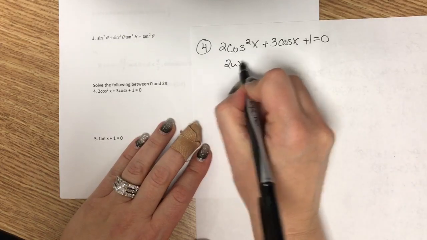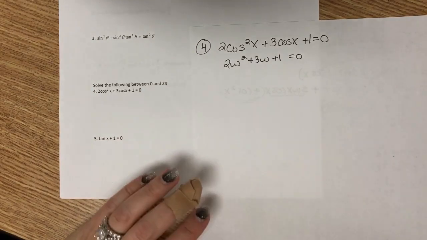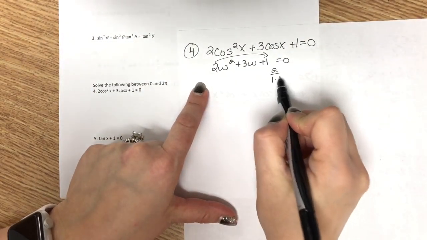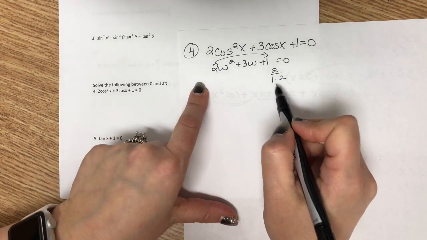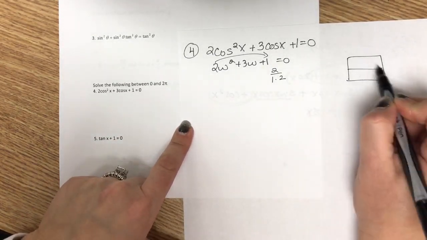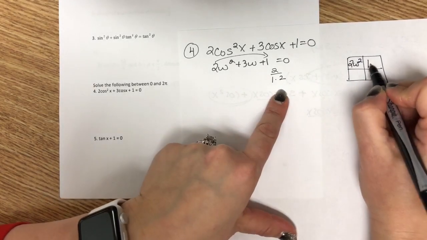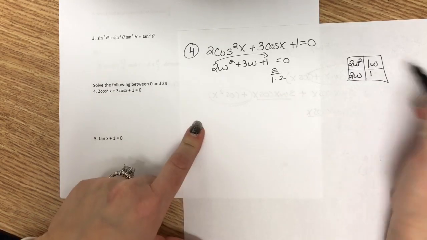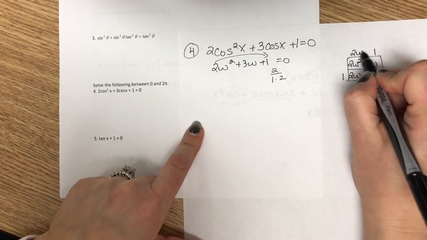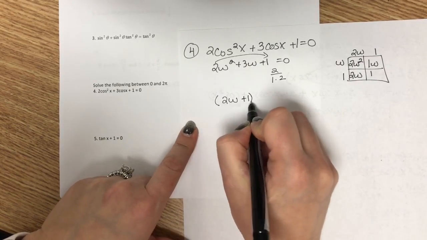I'm going to think of this as a quadratic without cosines. So 2 times 1 is 2. The only way to multiply to 2 is 1 and 2, and thankfully that adds to 3. I'm going to factor it with box method. So I'm going to do 1w and 2w. So these each have to be 1 to multiply to 1. This would have to be a 2w and a w. So we get 2w plus 1.